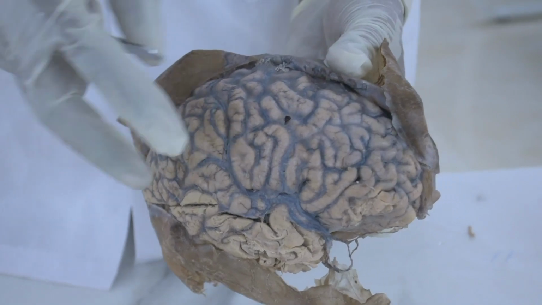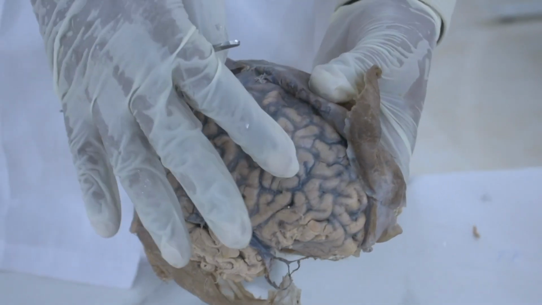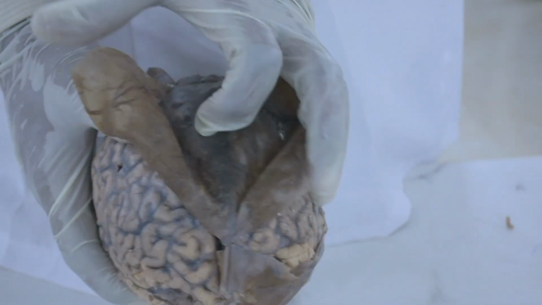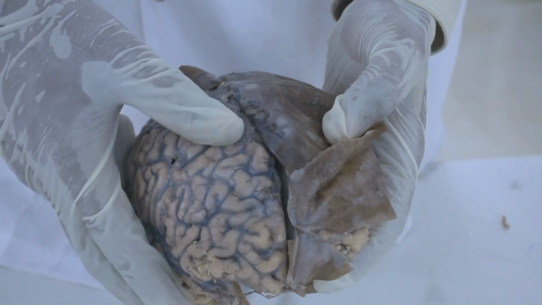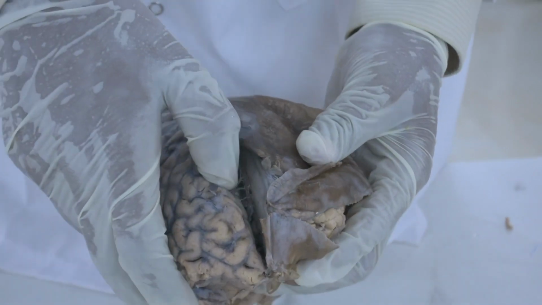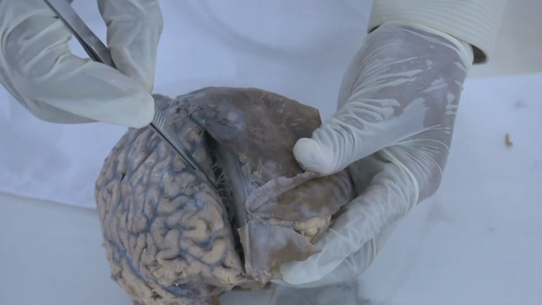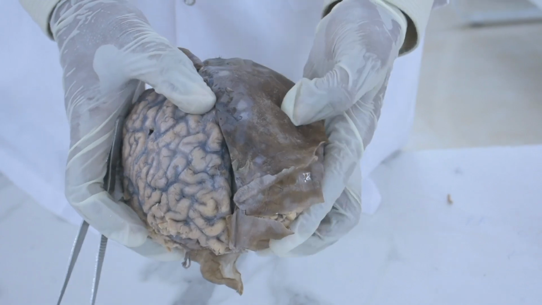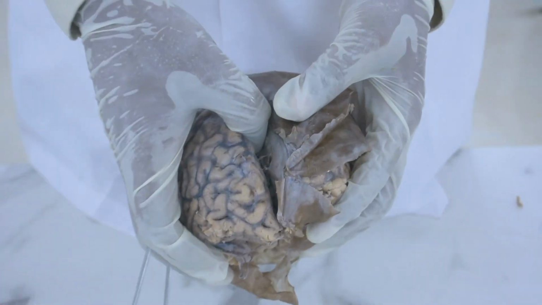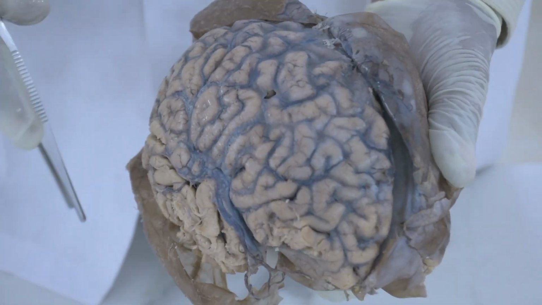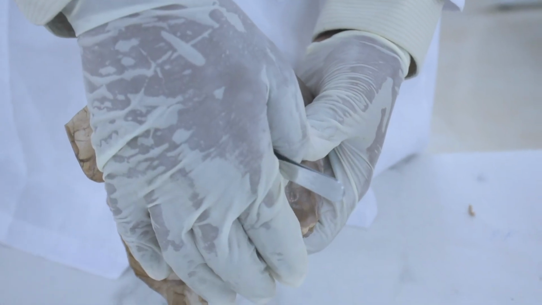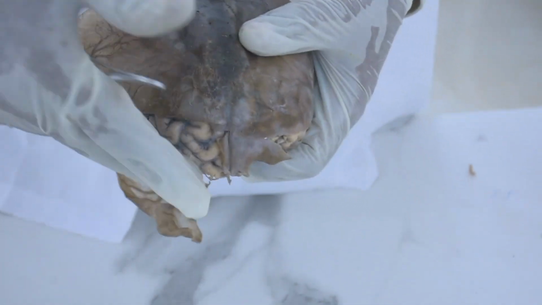The brain contains two cerebral hemispheres. This is the right one, and this is the left cerebral hemisphere. The two cerebral hemispheres are connected to each other by fibers called the corpus callosum. So the two cerebral hemispheres are connected to each other by the corpus callosum. Again, the superior aspect is the frontal part, the anterior part, the two frontal lobes, right and left.